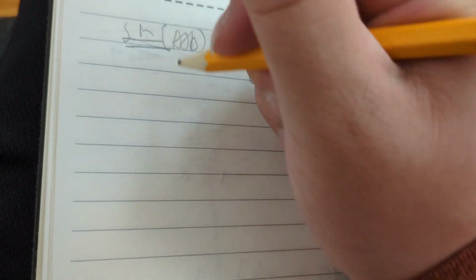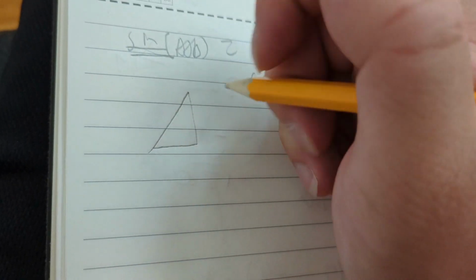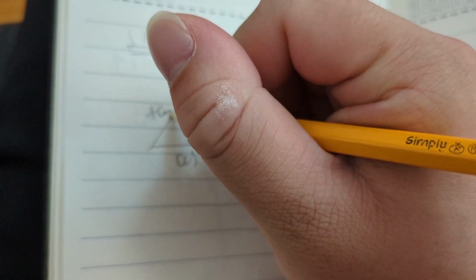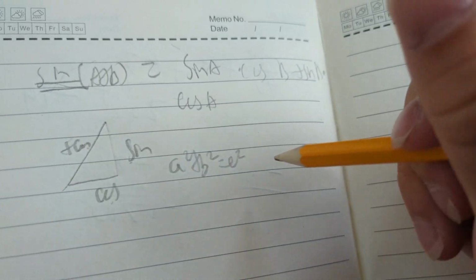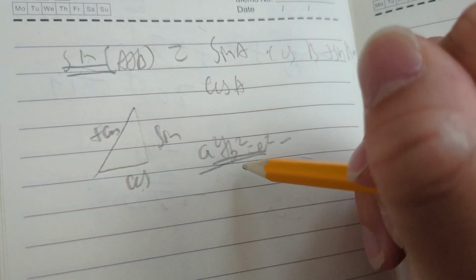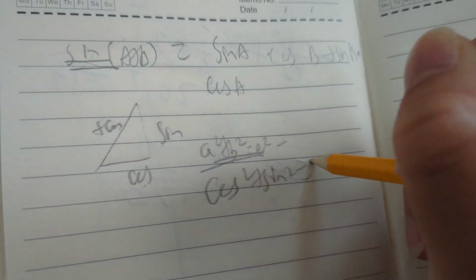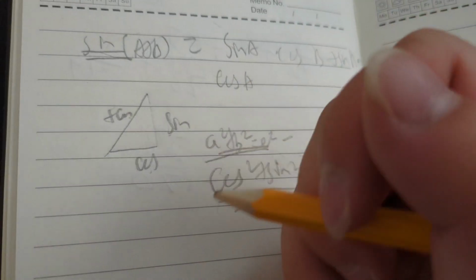So let me try to explain sine a little bit for a second. Let's say this is a right triangle, and this is sine, and this is cosine, and this is tangent, because sine over cosine equals tangent. It's just like a squared plus b squared equals c squared, and one will give you the other. And this is exactly the same as cosine squared plus sine squared equals 1. This is a fundamental trigonometric identity.